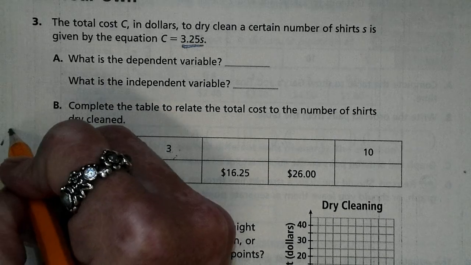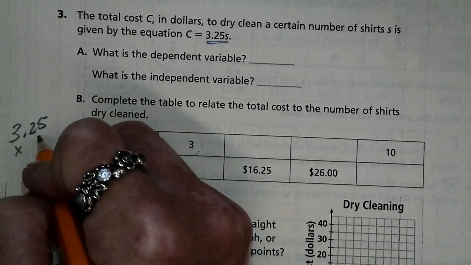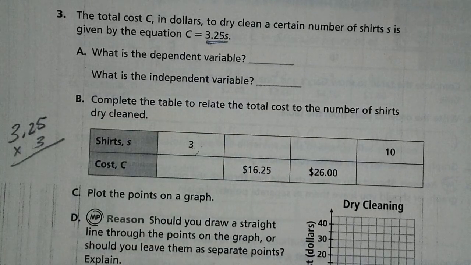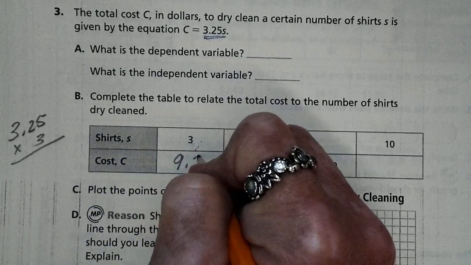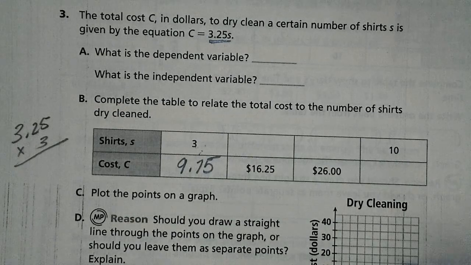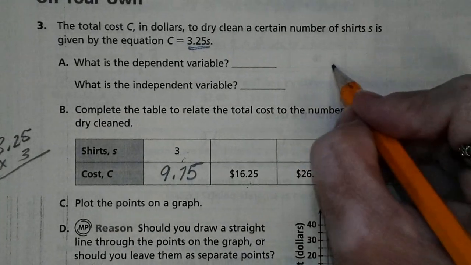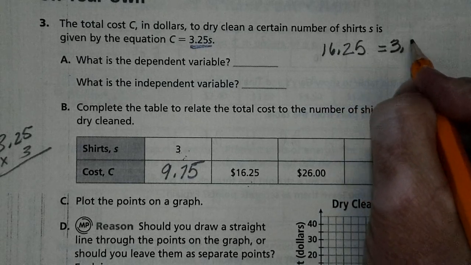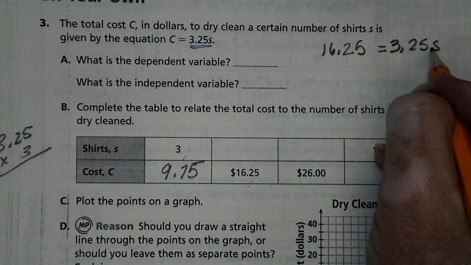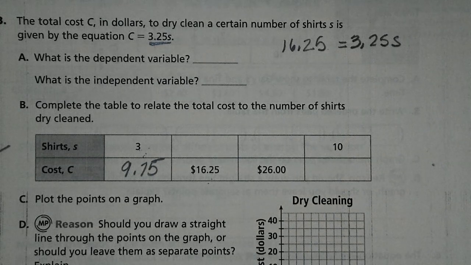So $3.25 times 3 gives me what? $9.75. Yeah. Okay, so now I know the money, and we don't know the amount of shirts. So this is my one-step equation, right?